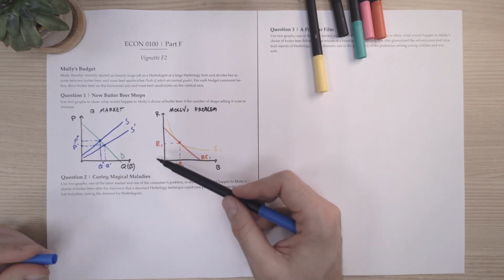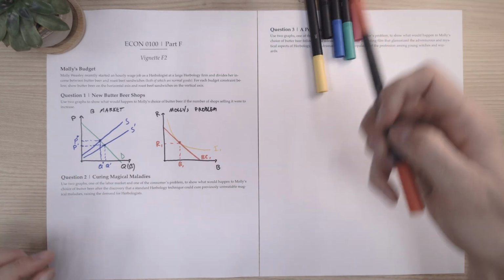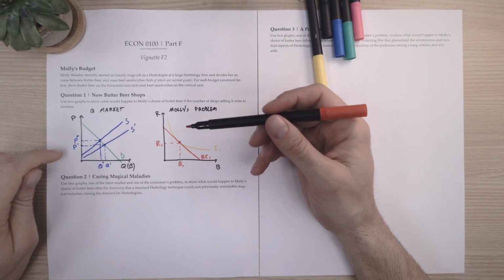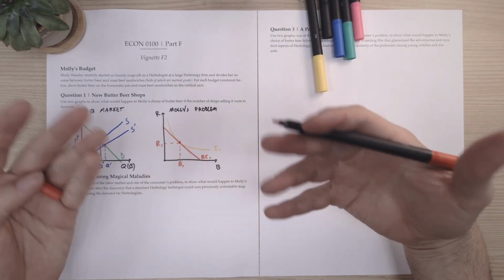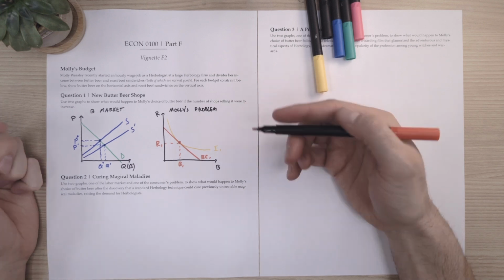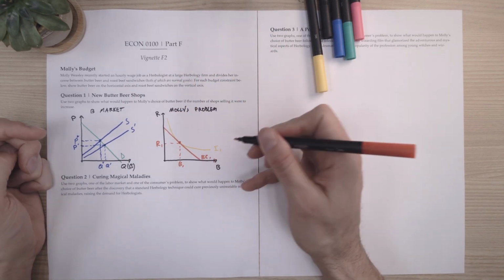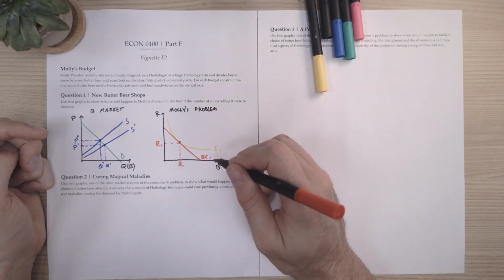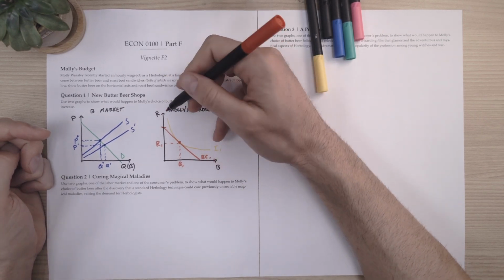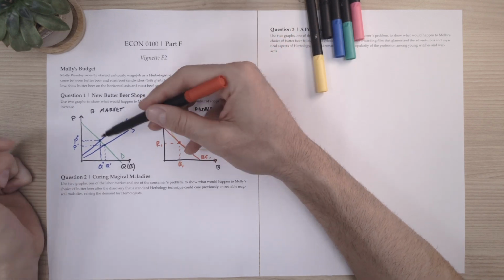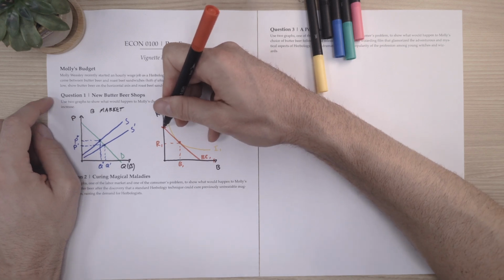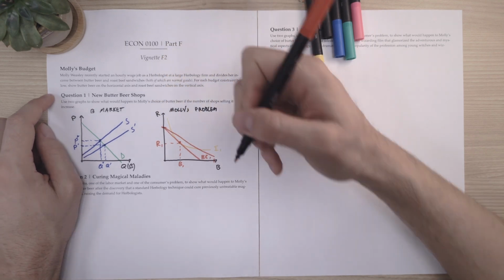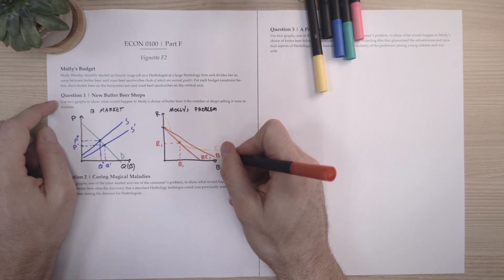So we can represent that on our consumer's problem graph. The price of butterbeer went down, which means for Molly, just intuitively, she can now afford more butterbeer. What that would mean is if she was buying only butterbeer, she could buy more of that. But if she was buying no butterbeer, the price of butterbeer changing wouldn't impact what's affordable to her. So we get what we call a pivot out in the budget constraint. We'll call this budget constraint 2.